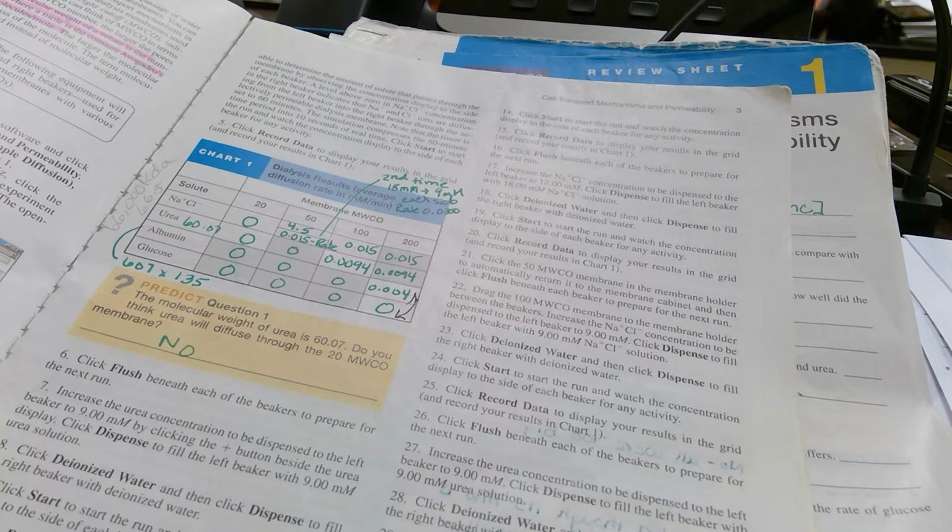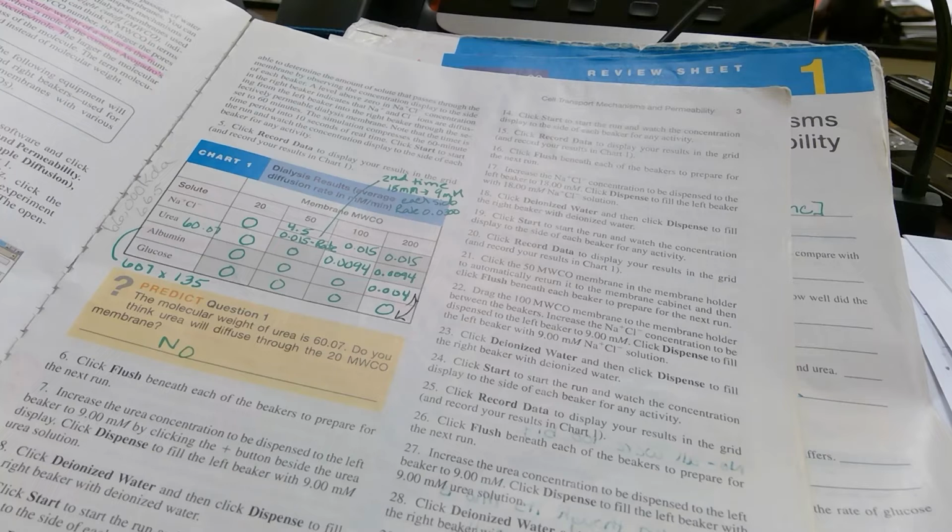When we first started playing with a molecular weight cutoff of 20, did anything move? No. Everything was bigger than 20. So nothing was able to move through the membrane. Then we moved up to a molecular weight cutoff of 50. What moved? Sodium chloride. But wait, the molecular weight of sodium chloride is 58.45.